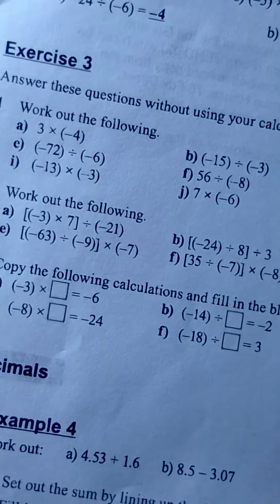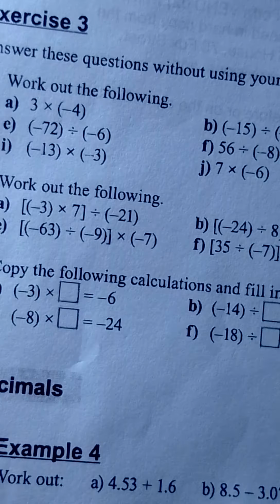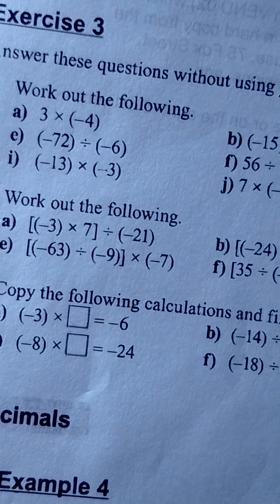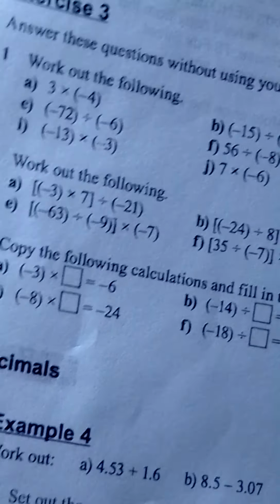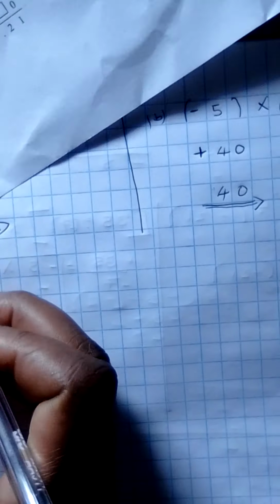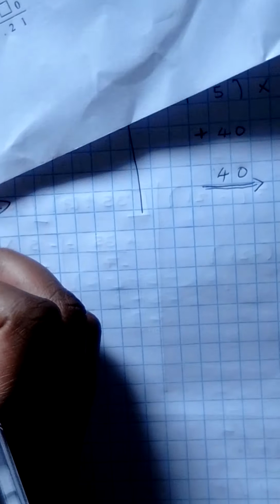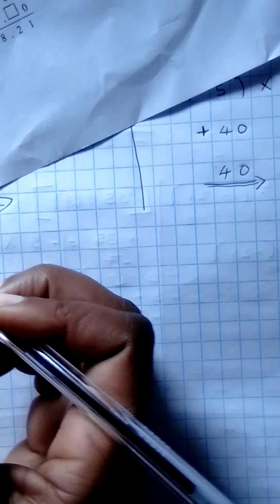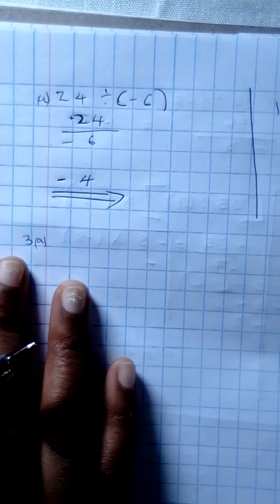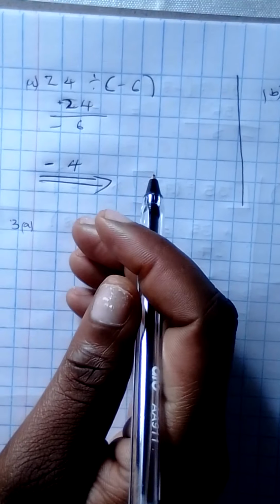Okay, 1A is saying 3 multiplying by open bracket minus 4 close brackets. This is exercise 3A.